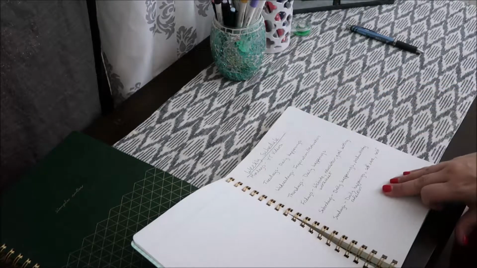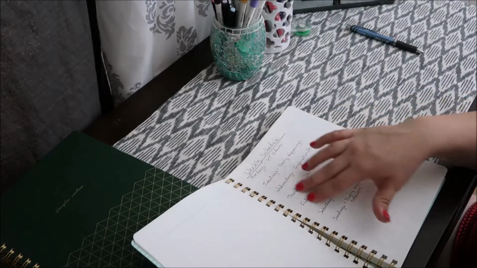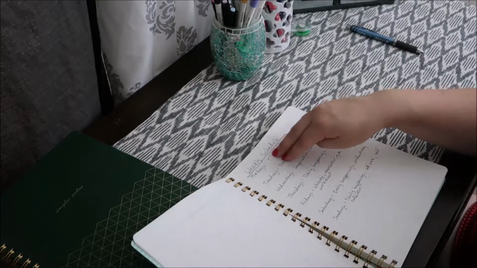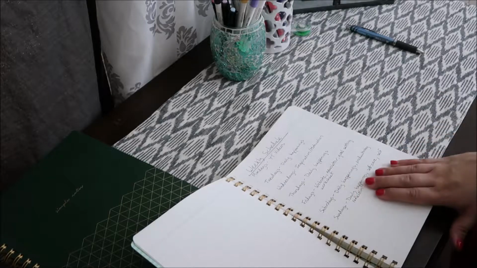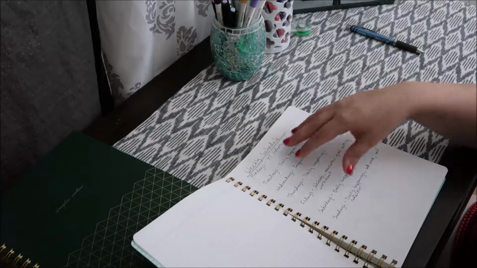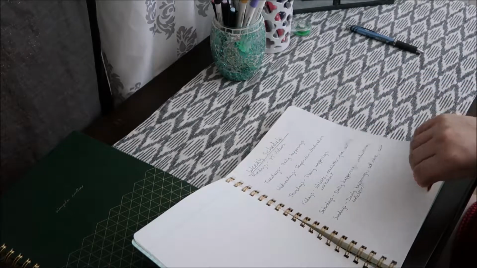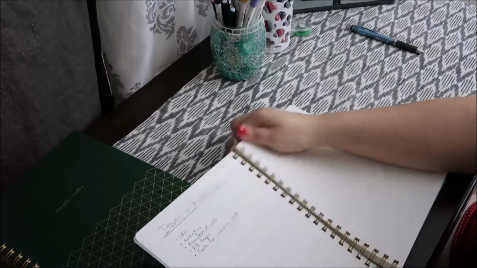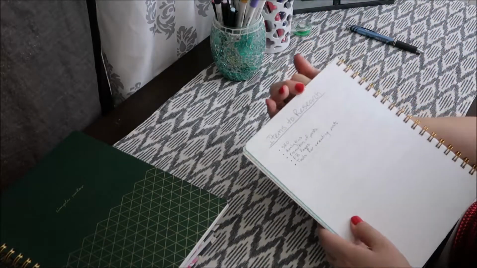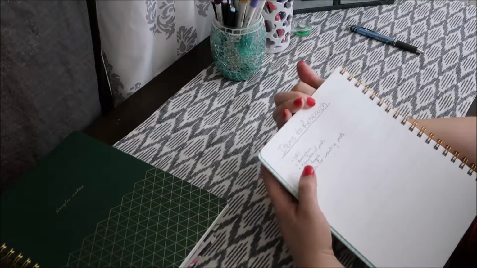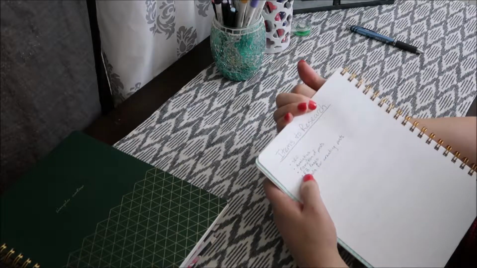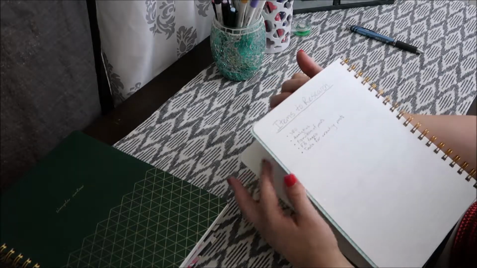I've got my weekly schedule, so this says on Mondays, Tuesdays, Wednesdays, etc. what types of postings I'm going to be doing, and that is part of my branding scheme. And then I've got items to research about social media, so things like SEO, analytics, promotion of posts, Facebook pages, tools for creating posts.